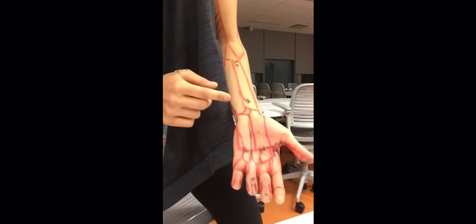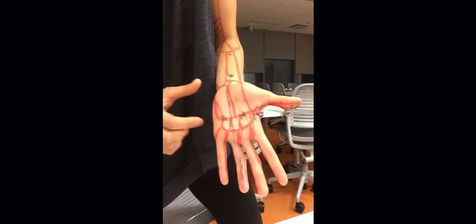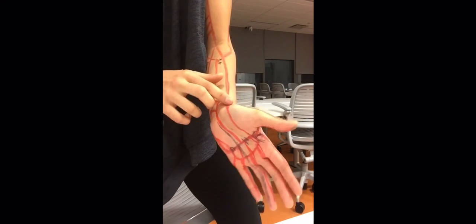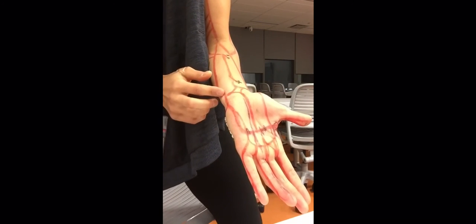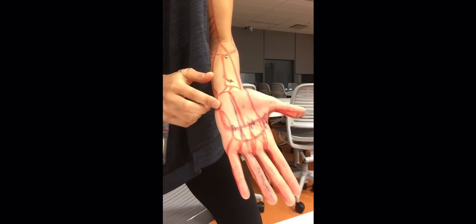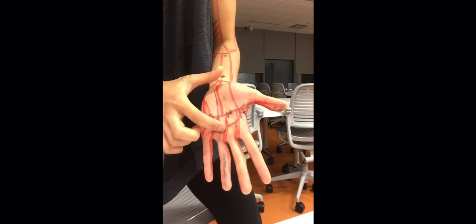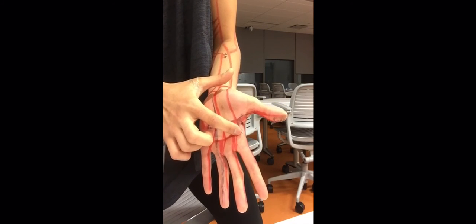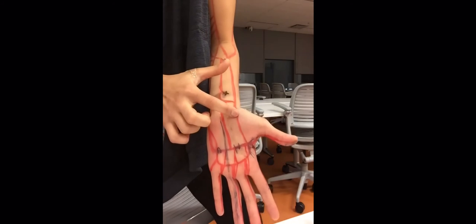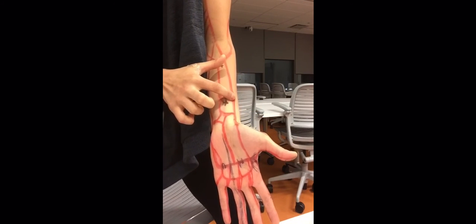All right, so we got the deep palmar arch. We got to figure out how the superficial palmar arch connects. The ulnar, since the radial, we followed it going down the deep, we can follow the ulnar artery going down the palm, and it's creating the superficial palmar arch and coming right back around, connecting back with the radial artery. So it's just one loop up and down.